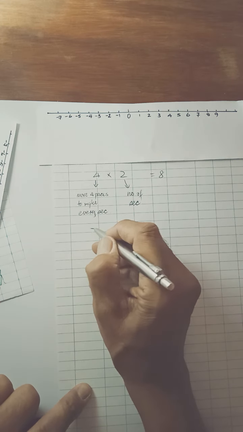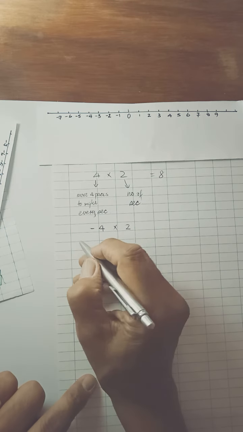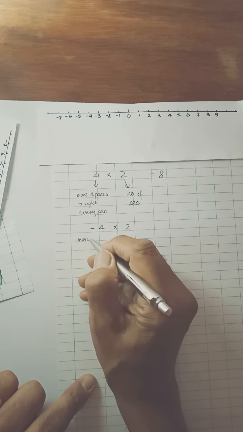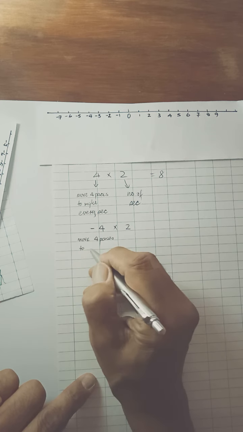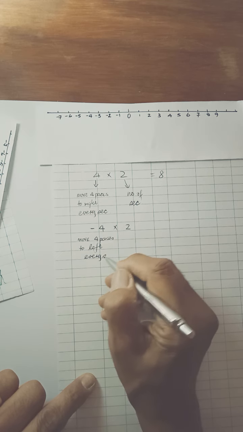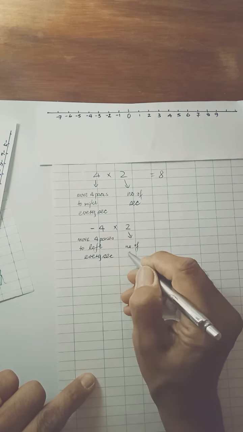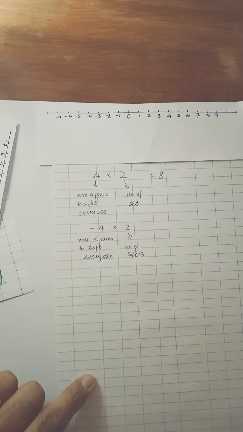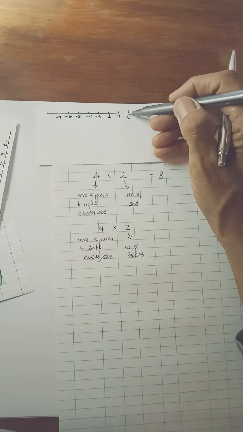Now let's look at something like this: -4 multiplied by 2. This means move 4 paces to the left every second. And again, this is the number of seconds. So I'm starting here.